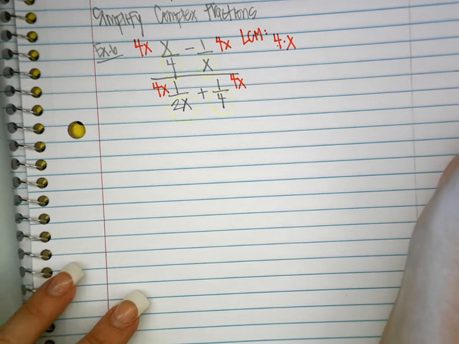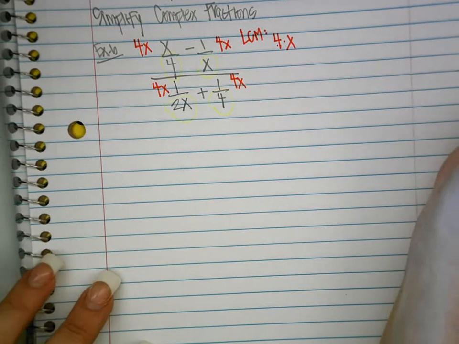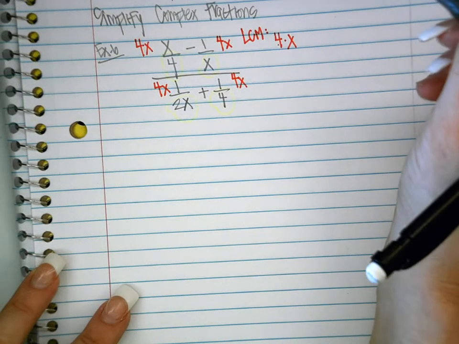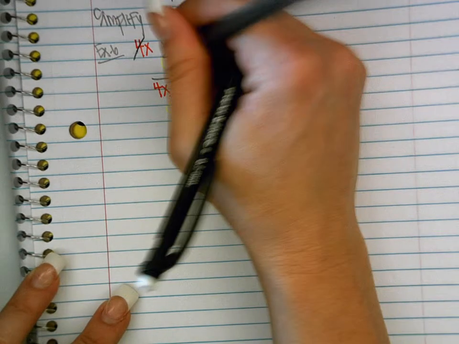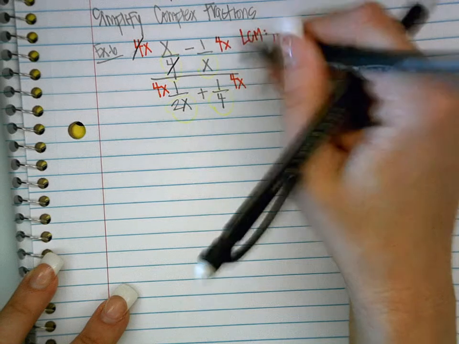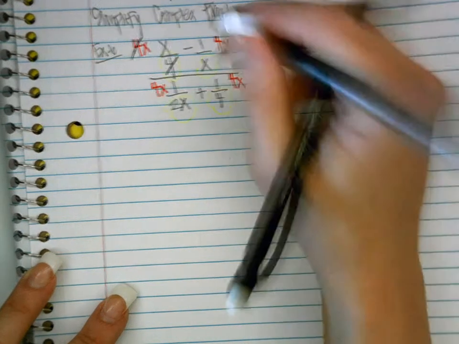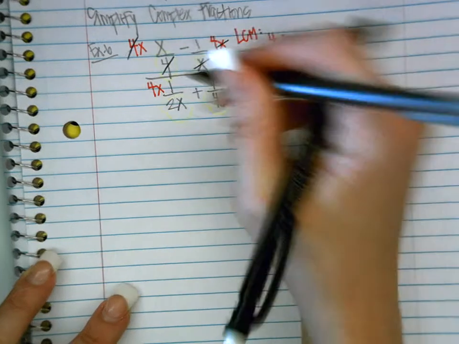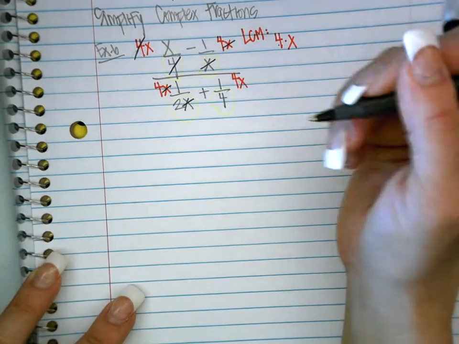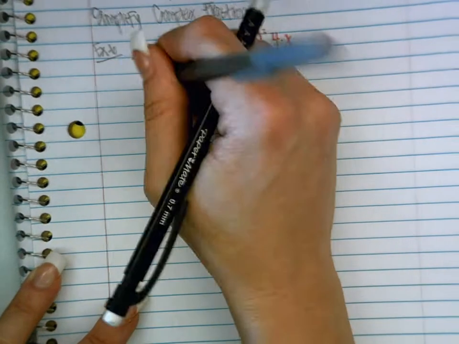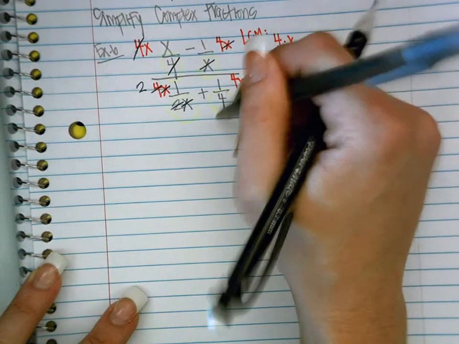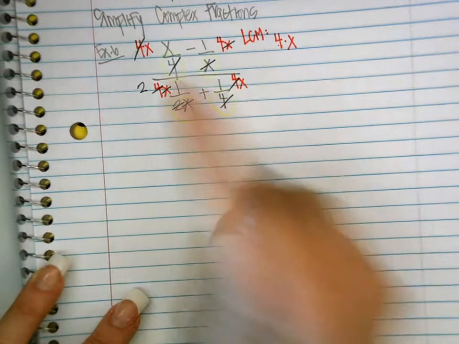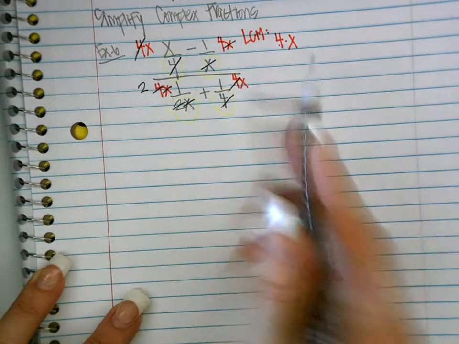Then I actually want you to reduce. So here, if I multiplied these together, what would reduce? The 4. What would reduce in this fraction? The x. The x completely goes away, and 4 and 2 cross-reduce to be what? A 2. What reduces here? The 4. Then you actually multiply through. So x times x gives you what? X squared.